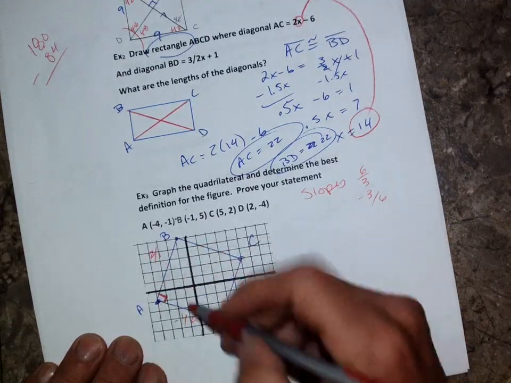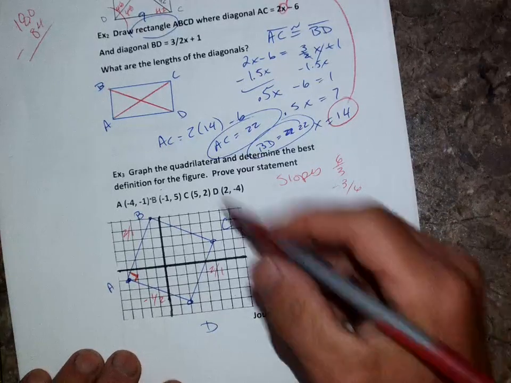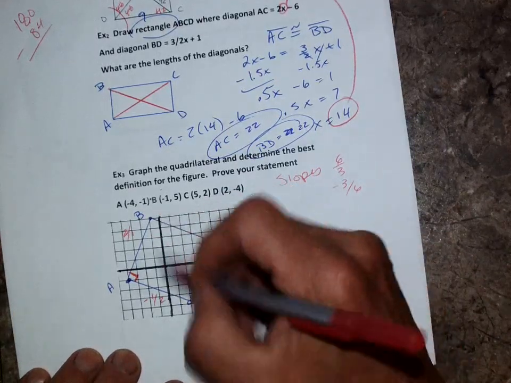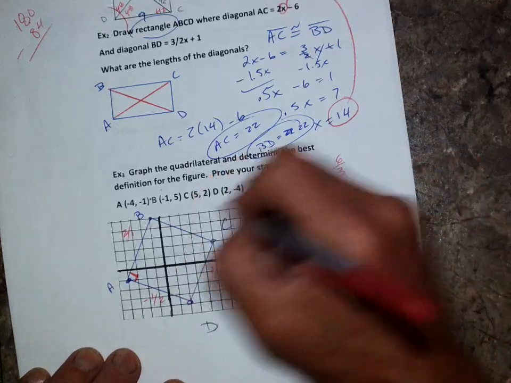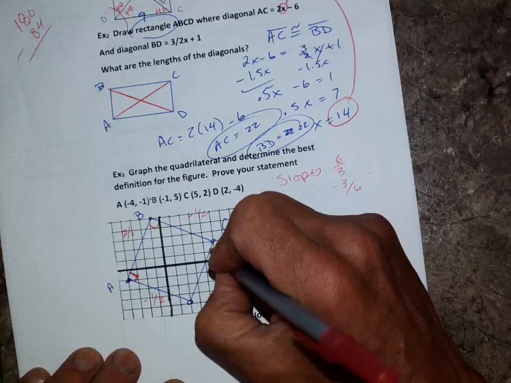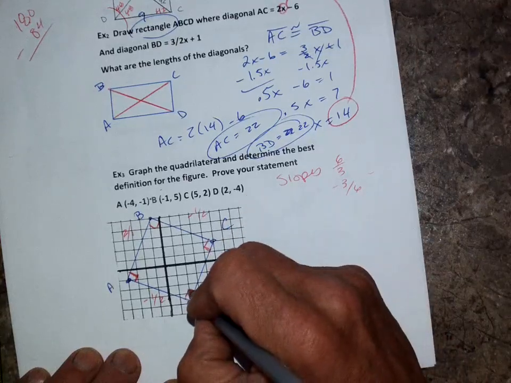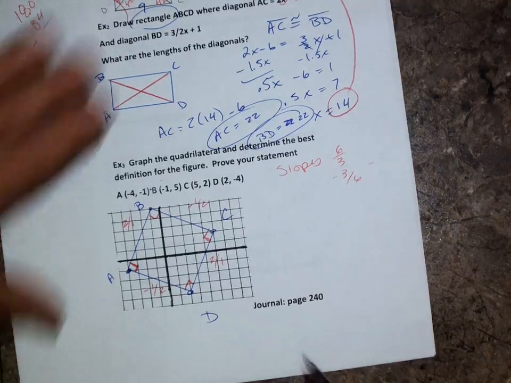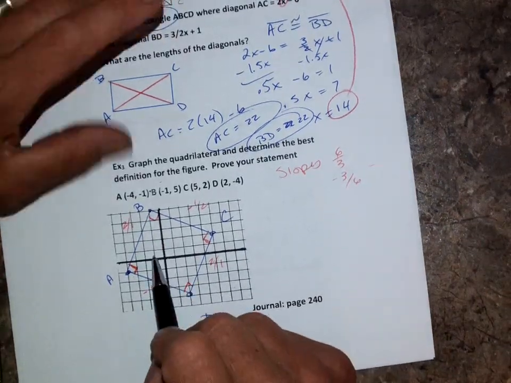I like that because opposite slopes, 90 degrees. Same thing here, down 3 over 6, which is a -1/2. Tells me that's perpendicular. Okay, so here's what I know. Okay, I know for sure it's a rectangle. Now, what about lengths? Well, if I want to find out the lengths, I'm pretty sure it's a square.